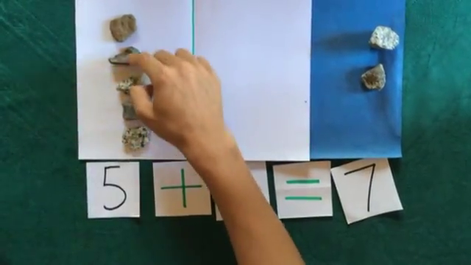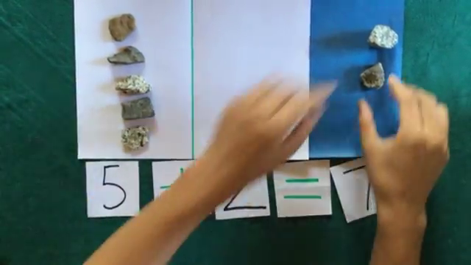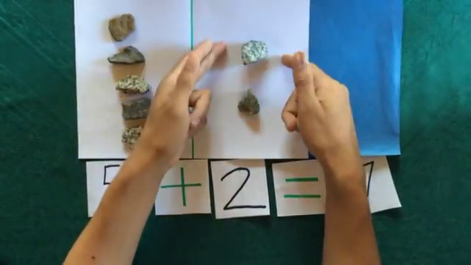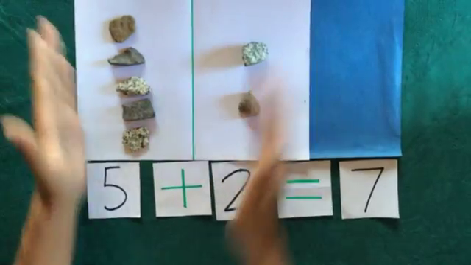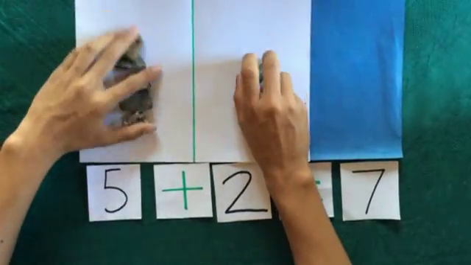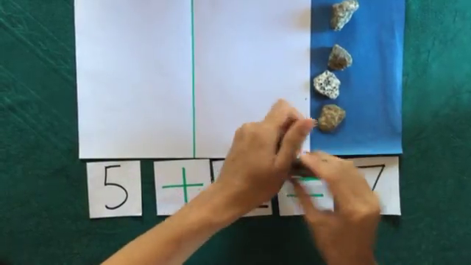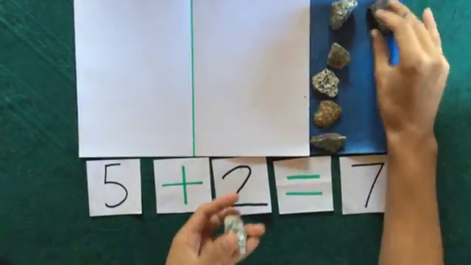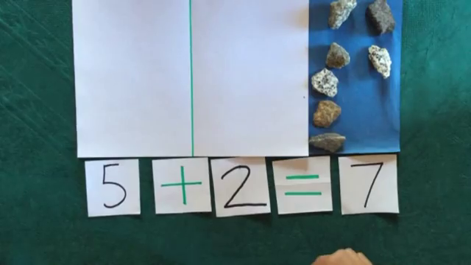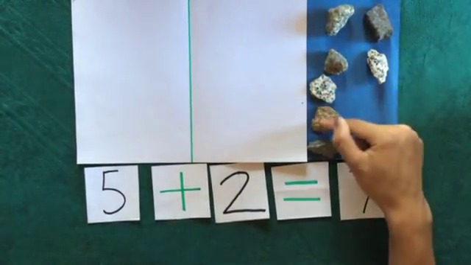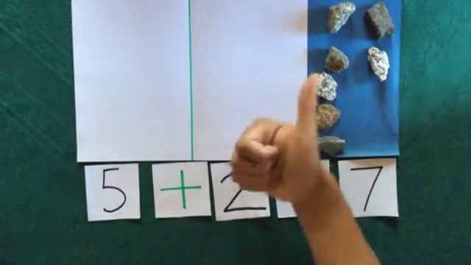1, 2, 3, 4, 5. 5 rocks, our first addend. And then 1, 2. That's our second addend. And then plus means we put them together. And then we just count them up. 1, 2, 3, 4, 5, 6, 7. Great job!